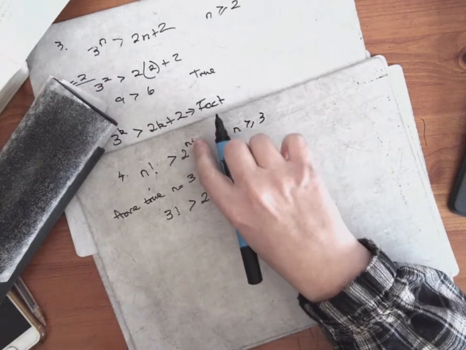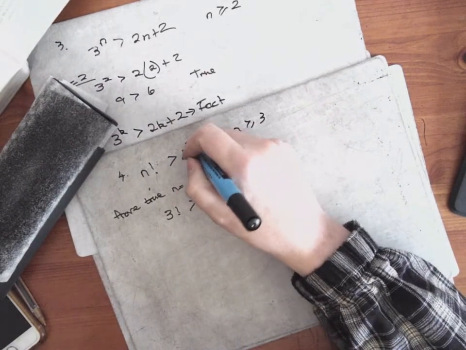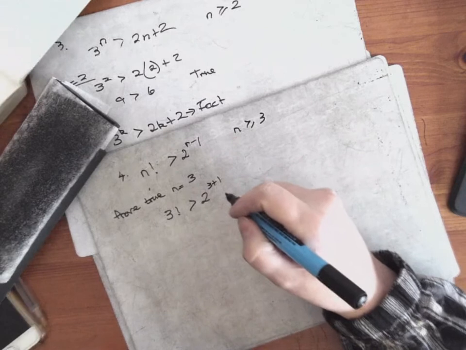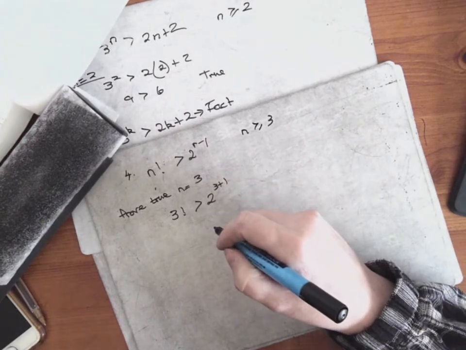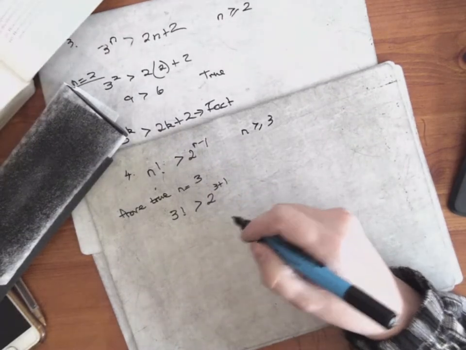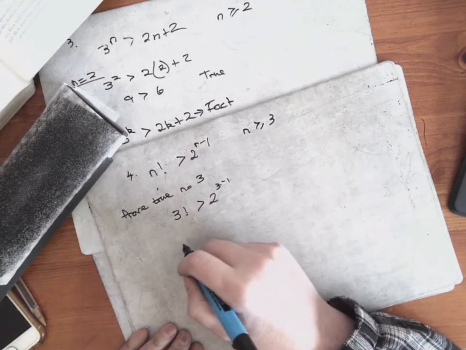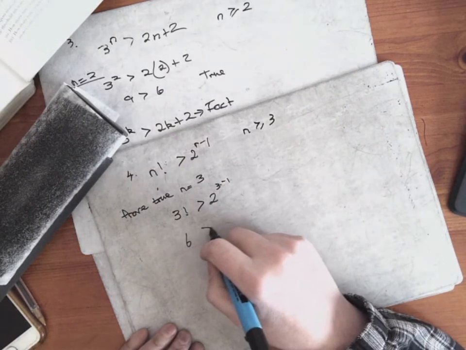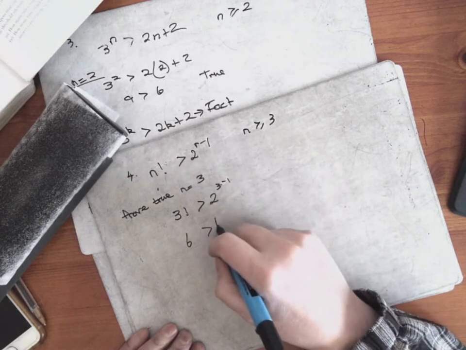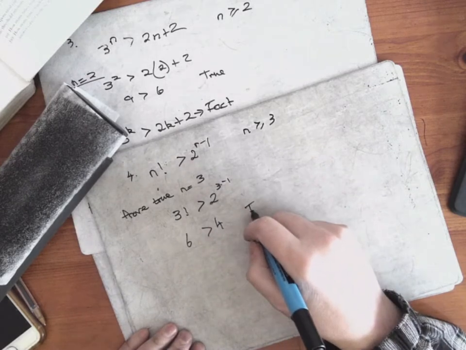I know I wrote it down wrong. It's a minus 1. Right, okay. So 3 factorial is 3 by 2 by 1, which is 6. Is that greater than 2 to the power of 2, which is 4? Yes it is. So that's a true statement.